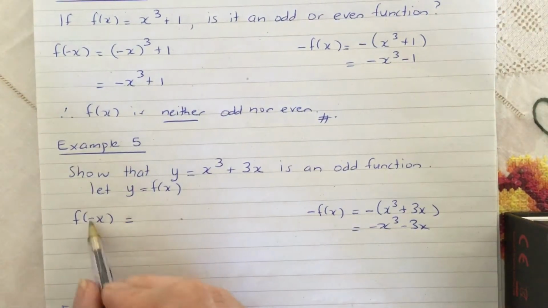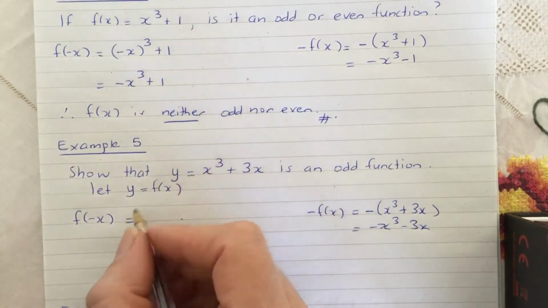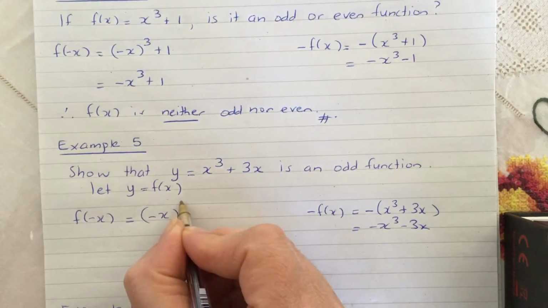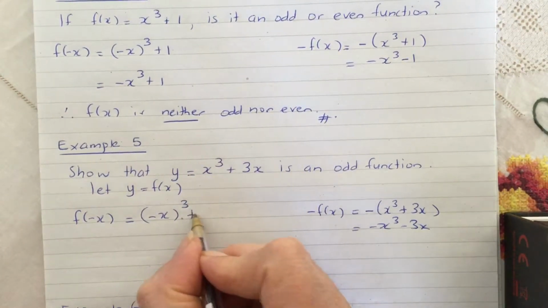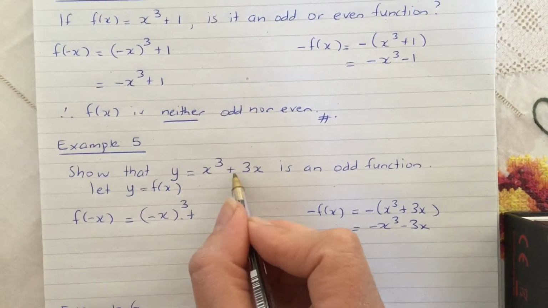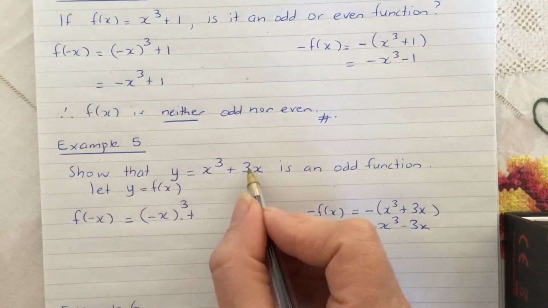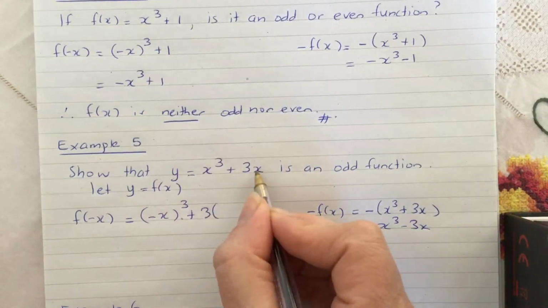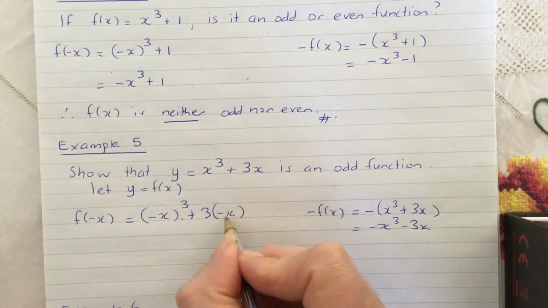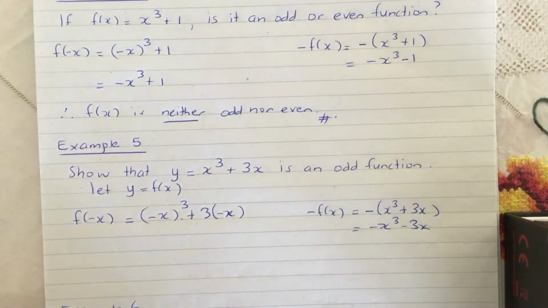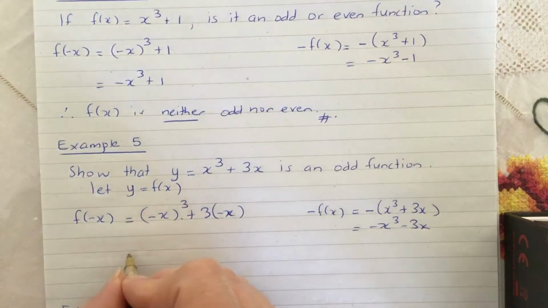All right, so f of minus x, let's go ahead and substitute, which happens to be minus x all cubed plus, right, that's part of the question, so don't get confused with that minus x yet, all right? So plus, and then you put 3, bracket, the x becomes minus x, all right? Be very careful with the substitution. Use your brackets.